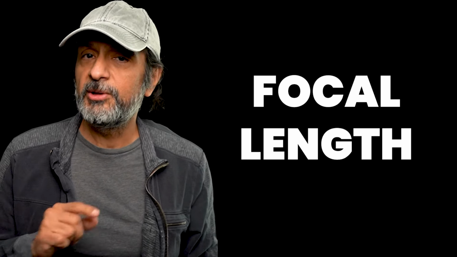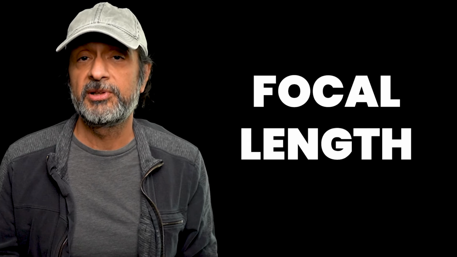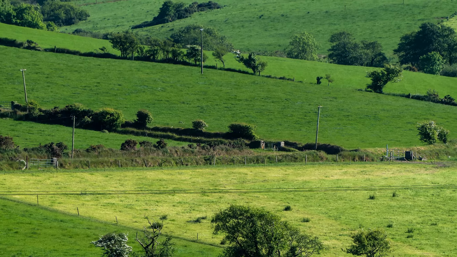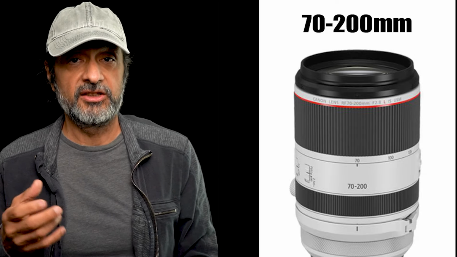Focal length tells how much of your scene your lens captures and how magnified the subject appears. So wide-angle lenses capture a broader view, making them good for landscapes and architecture. Telephoto lenses like a 200 millimeter really get in tight so you can do things like get good headshots even if you're several feet away from your subject.